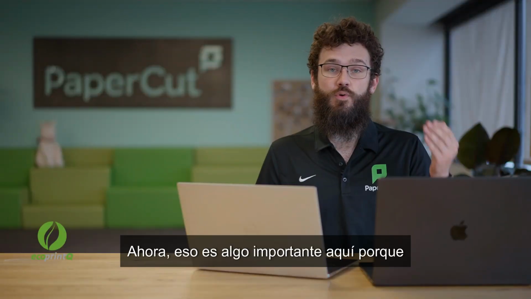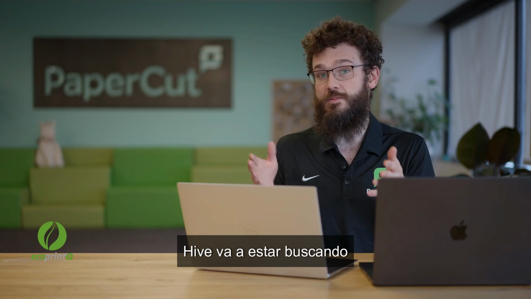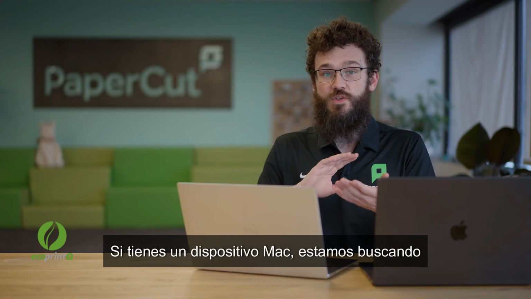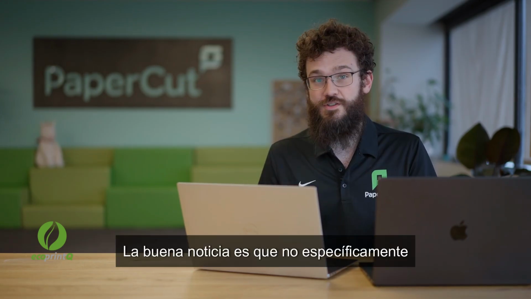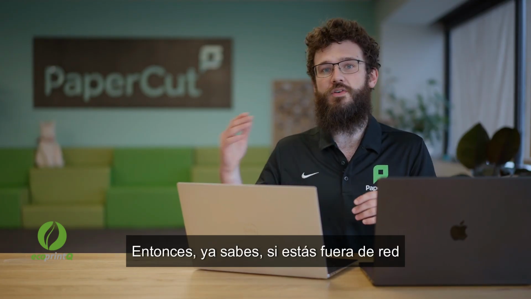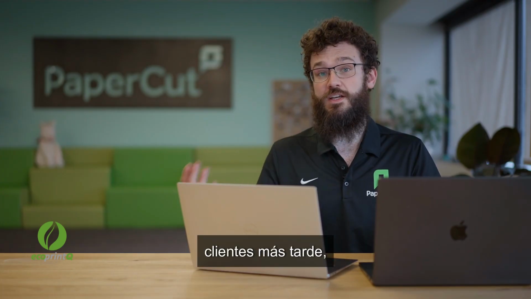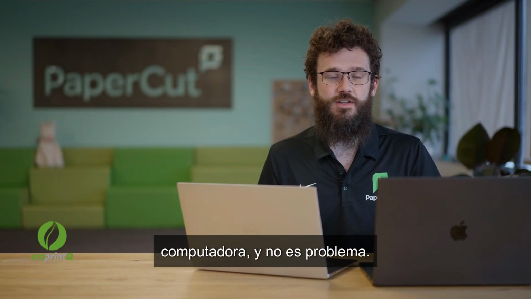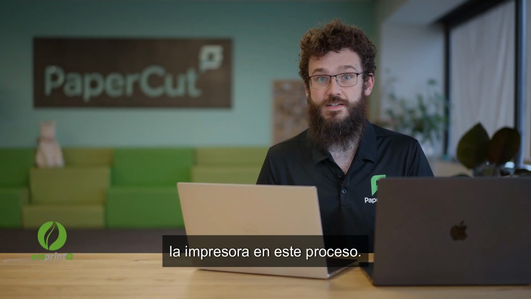Now, that's an important thing here because that's the type of queue that Hive is going to be looking for on these Windows devices. If you have a Mac device, we're looking for HP Jet Direct. The good news is it doesn't specifically have to be pointed to this printer. So, if you're off network, pre-configuring these printers for your customers later, you can set these up and clone from your computer, and it's no problem. We don't need to actually communicate with the printer in this process.